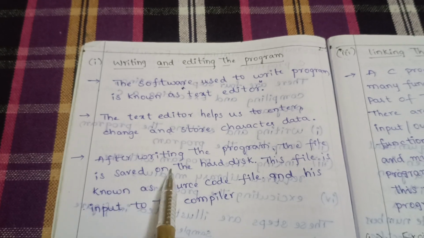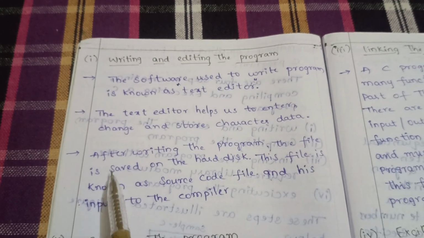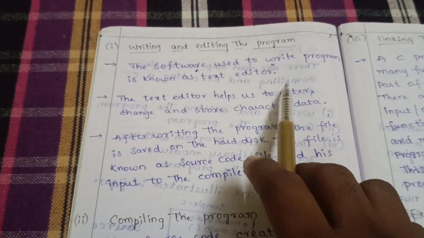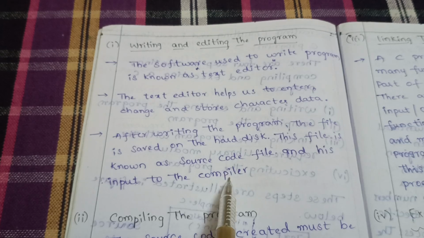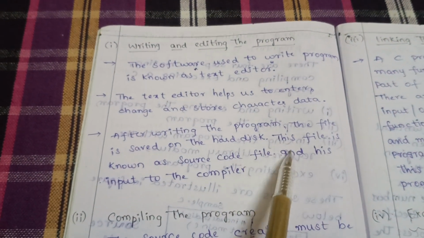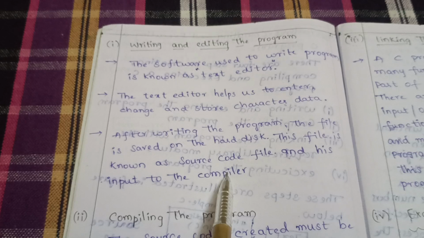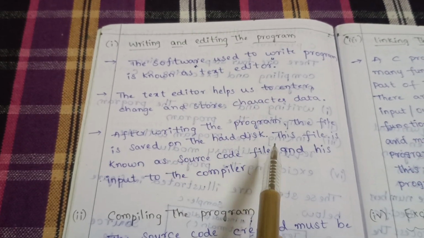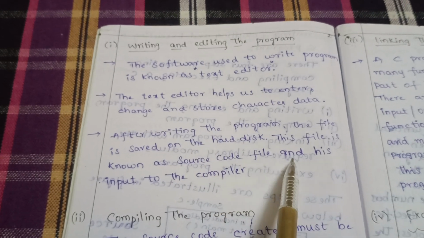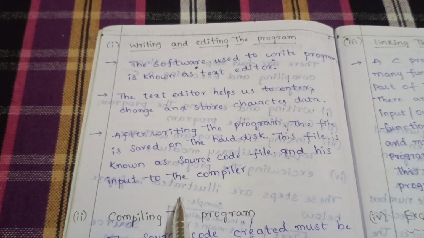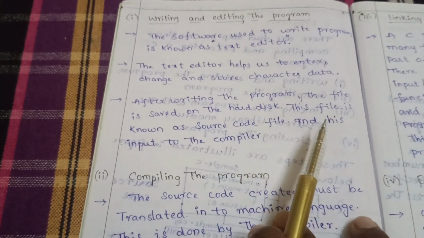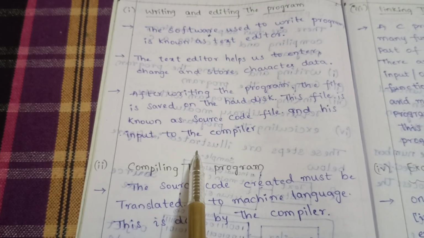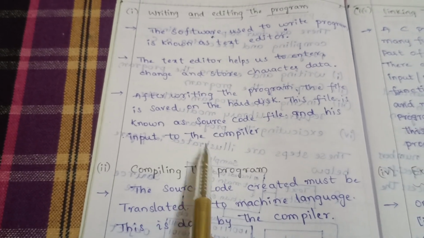After writing the program, the file is saved on the hard disk. That means after writing the program in the text editor, it is saved to the hard disk. This file is known as the source code file, and it is given as input to the compiler. We know that the compiler converts it into machine language.